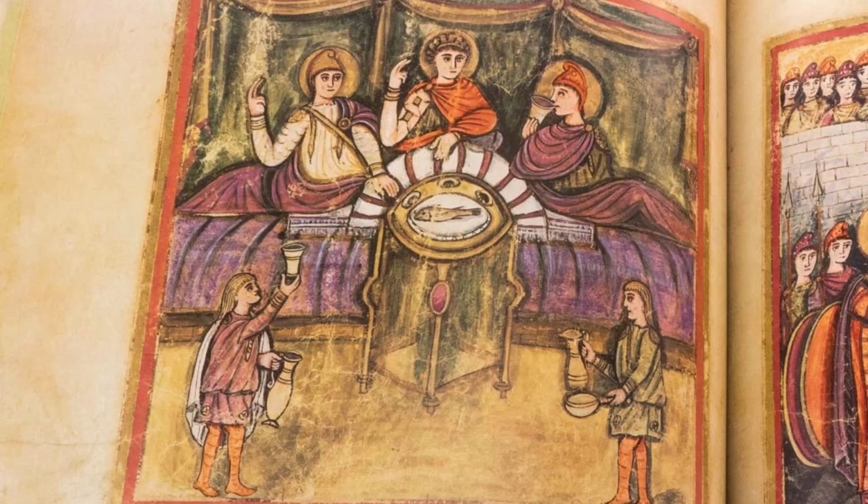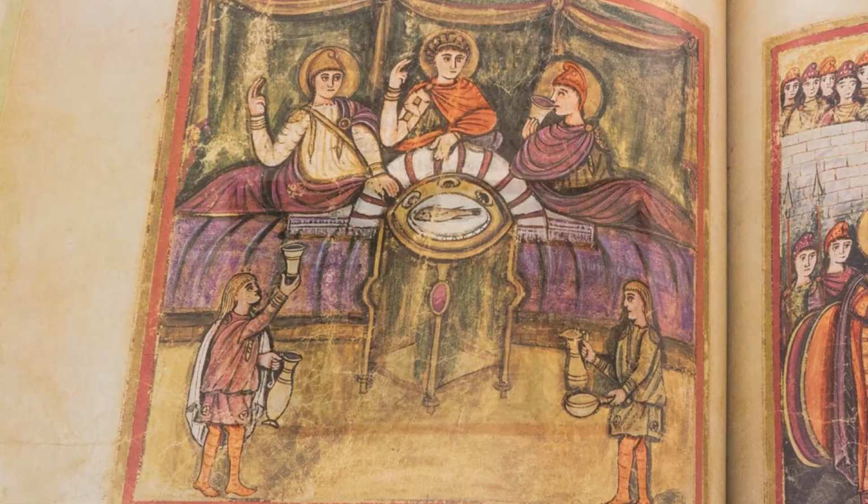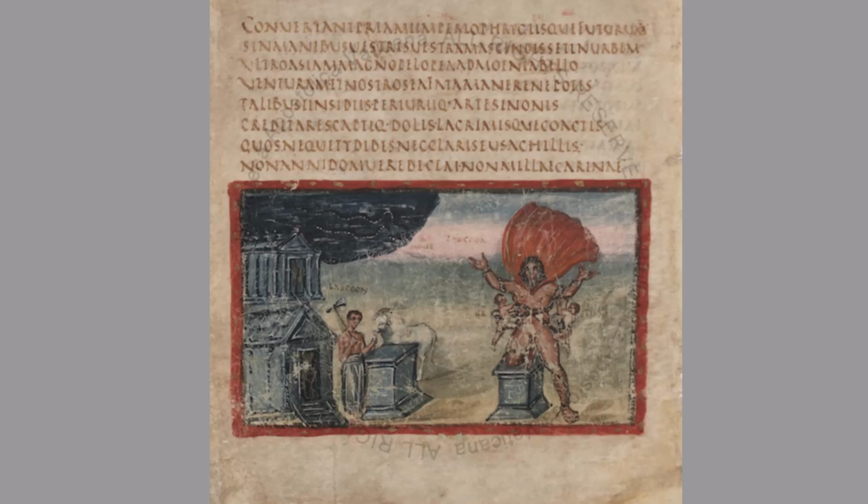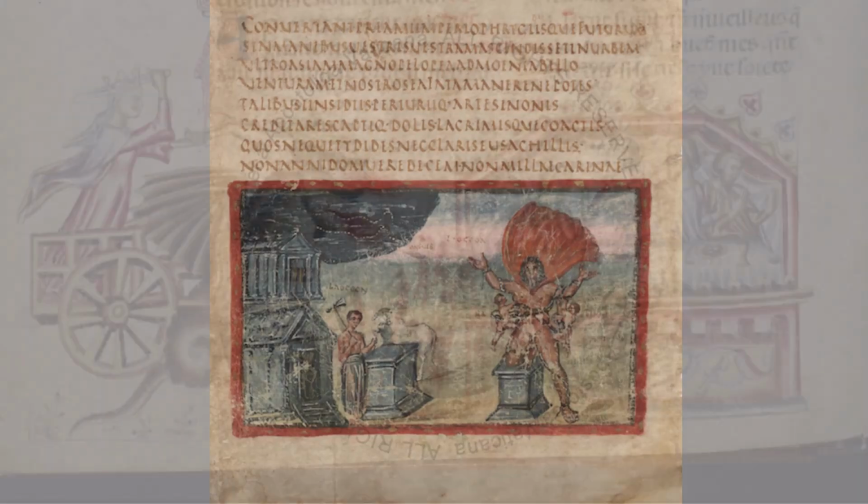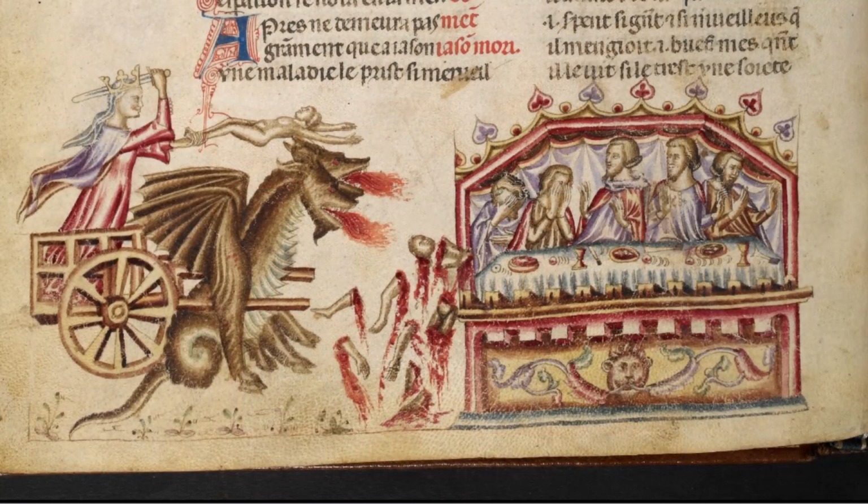They did have some of the original texts that were Roman. And some of the Roman texts that they had, which would have been very important to them, were Virgil's Aeneid, Ovid's Metamorphoses, Caesar's Gallic Wars, and some other things like that.